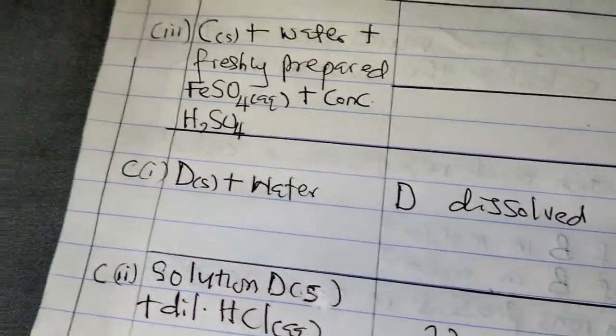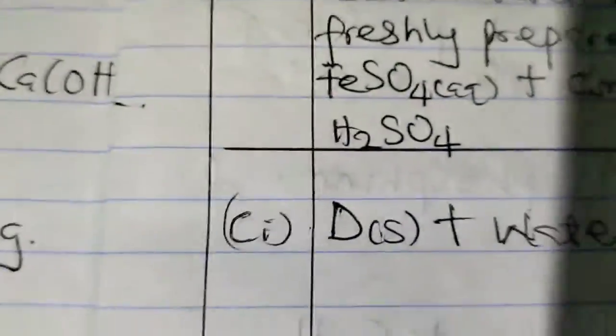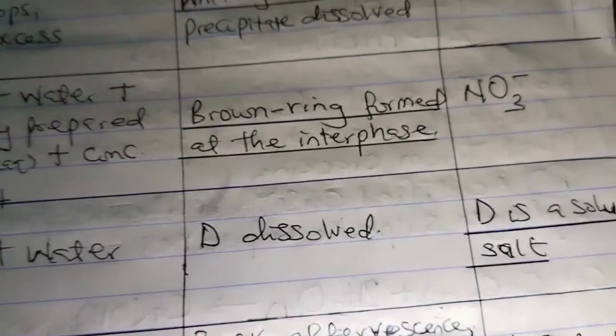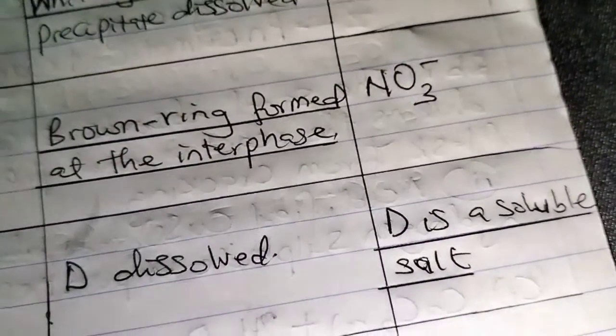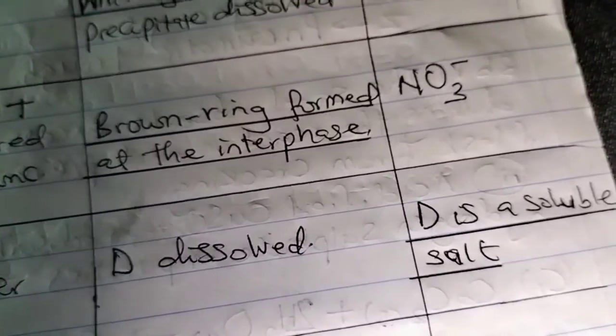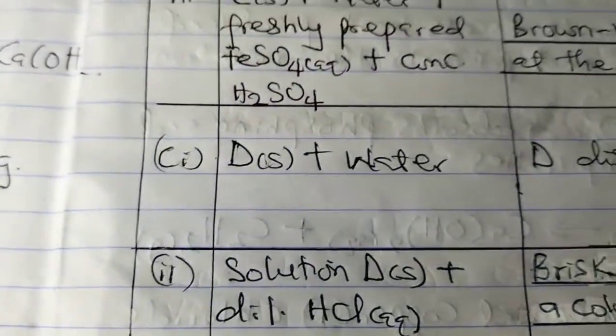So we have to fill in the inference in this question CI. So we'll go to the solution. For CI, D plus water, D dissolved. So we go to the inference. The answer is the inference. What we fill there is D is a soluble salt, because it dissolves in water. That's the reason for that.